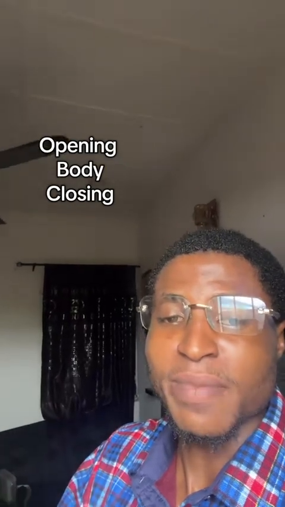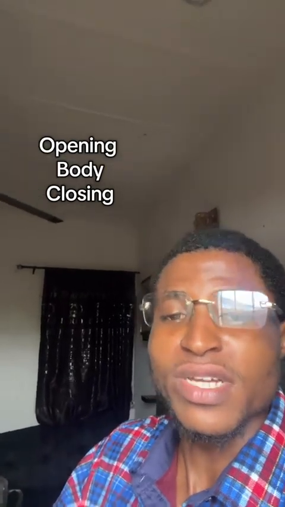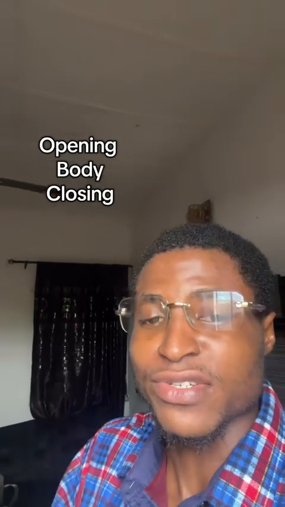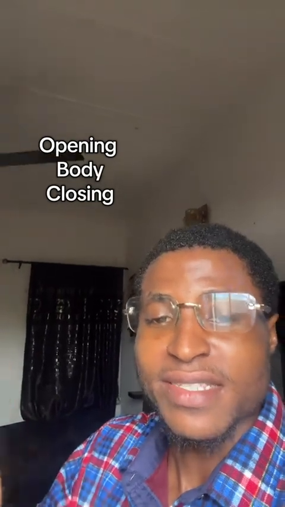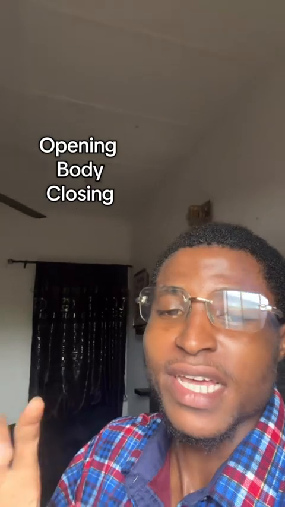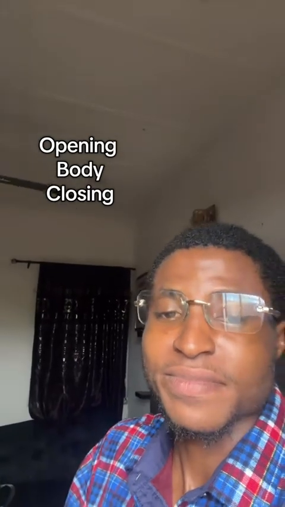starting with the hook plus the main point, going on to the body. The body has the explanation and the examples. Then lastly, closing. It refers to the main point. This is the three-step structure to ace presentations. Let's go on with it. Going on with the opening, this starts with a hook and the main point.